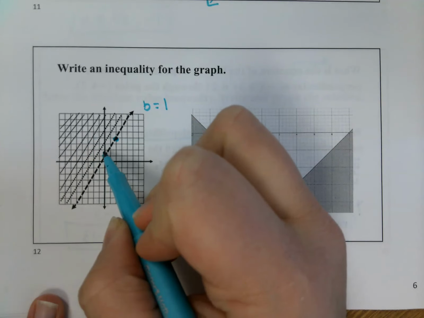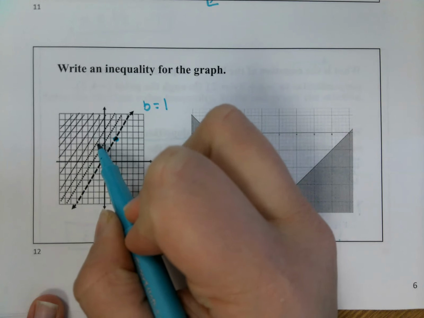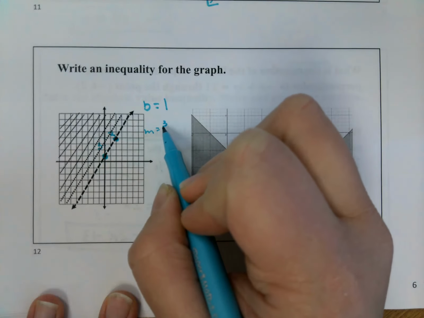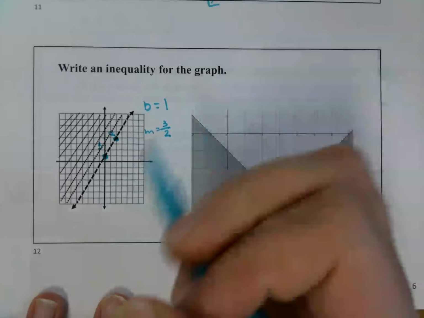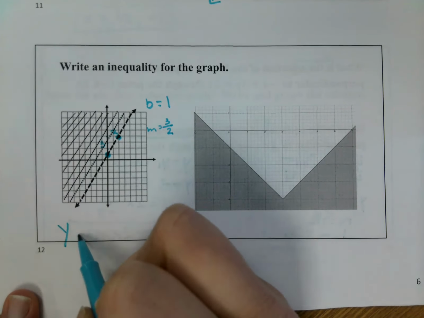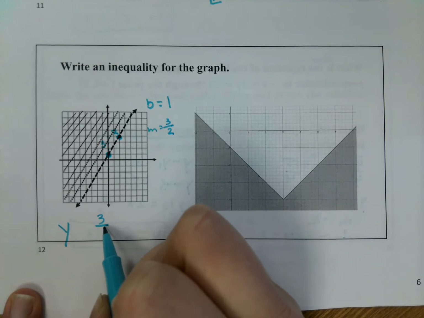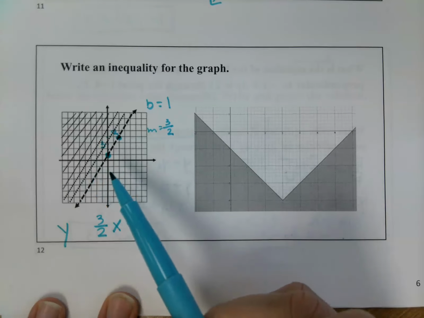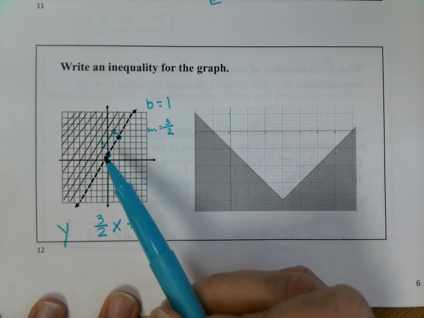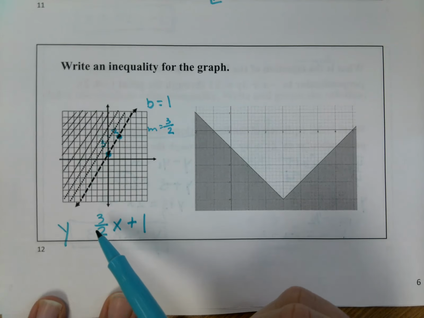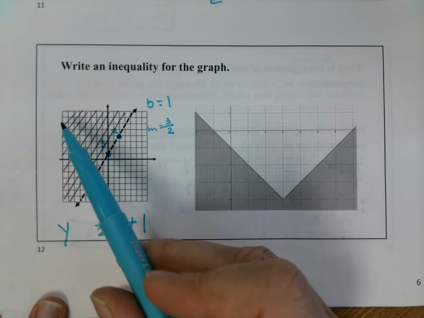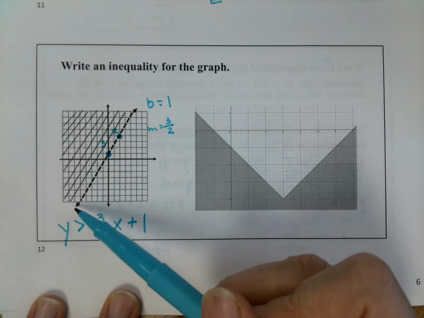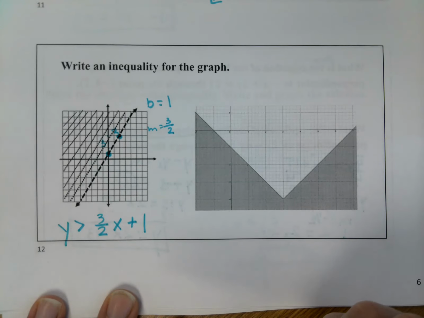So I'm finding my slope. My slope is a rise of 1, 2, 3. So up 3 over 2. So when I'm writing this equation, I'm not going to write my inequality symbol yet. It's y equals mx plus b. So that's where that m came from, your slope. The b came from the y-intercept. Now when I'm looking at this, it's shaded above the graph. Since it's shaded above the graph, y is greater than. And this line is dotted, so there's no line below.